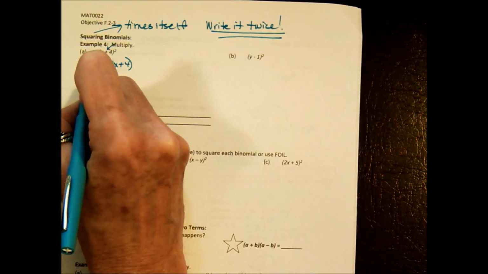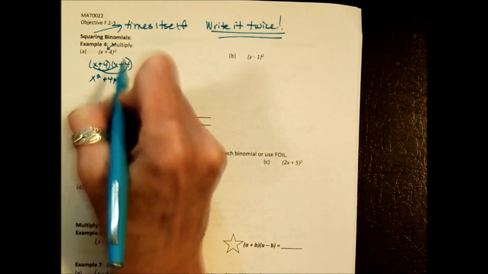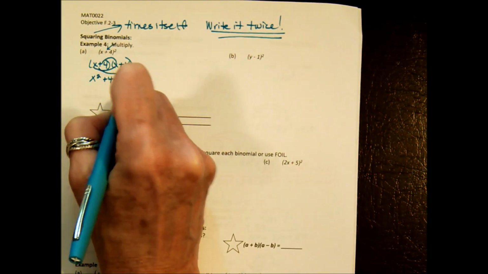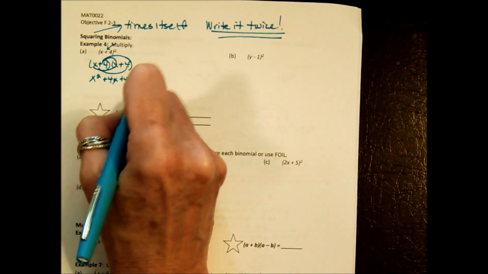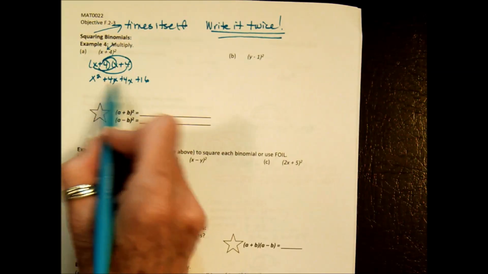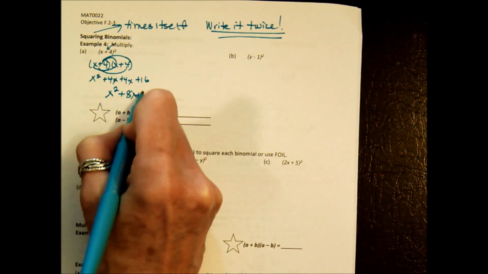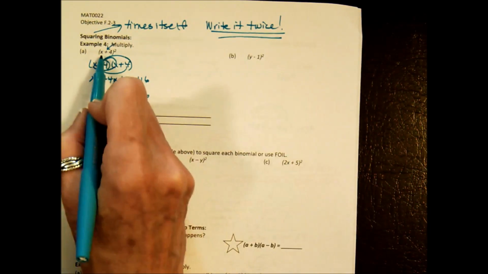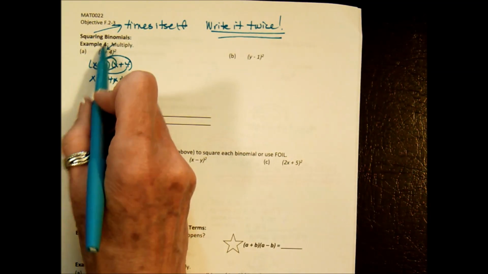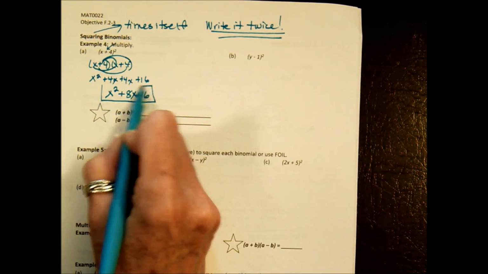FOIL. First, outside, inside, and last. Notice that the O and the I are not only like terms, they're the same term. We get x squared plus 8x plus 16. When you multiply something times itself, or when you square a binomial, your O and your I will always match when you multiply exactly times itself.